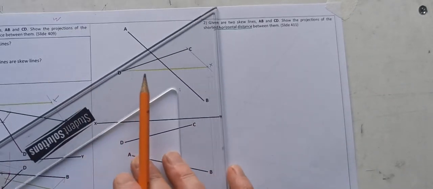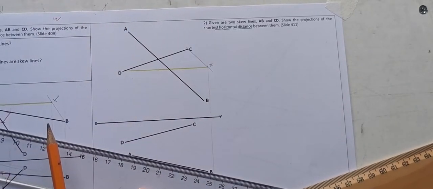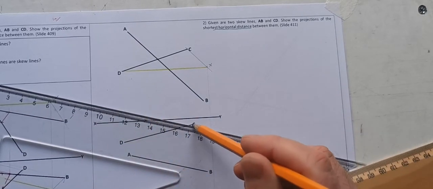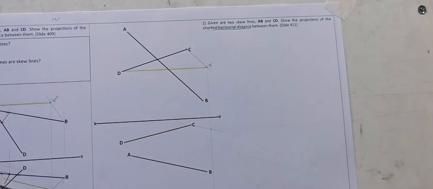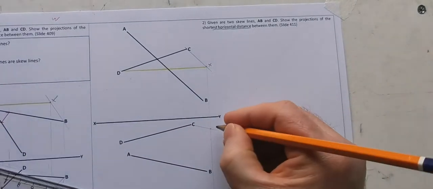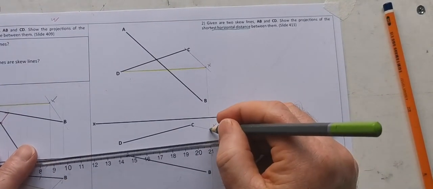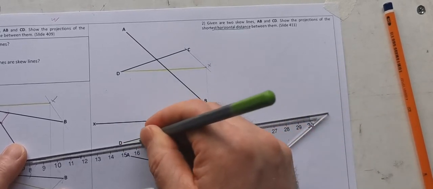So parallel to AB from through C. But no matter what line you choose to work from or parallel to, it always works out giving you the same angle. So here is X, and X to D is the angle I'm looking for.